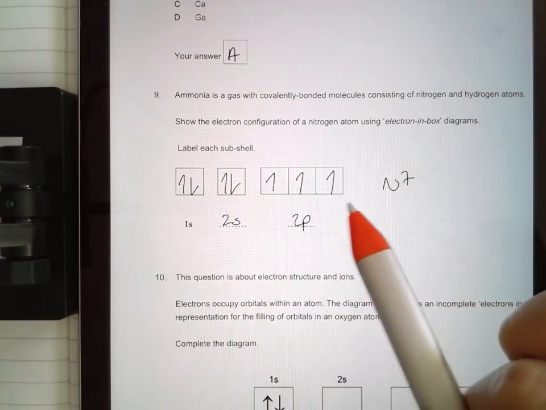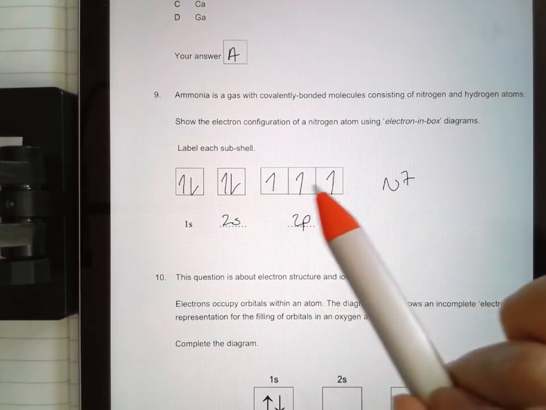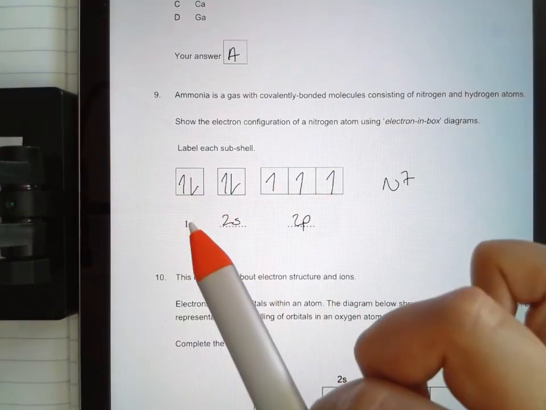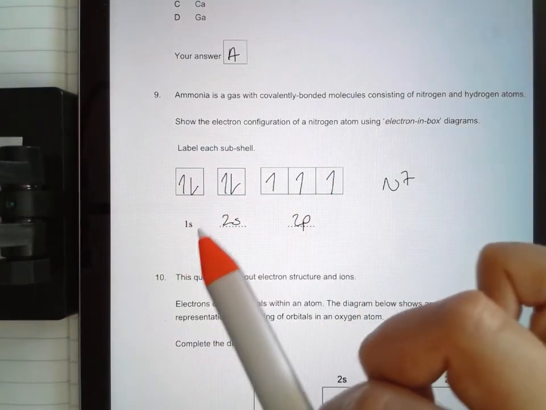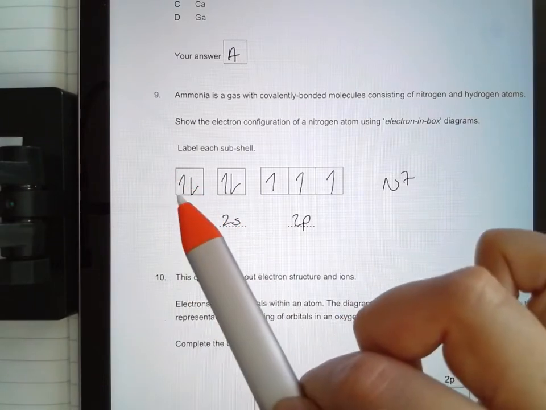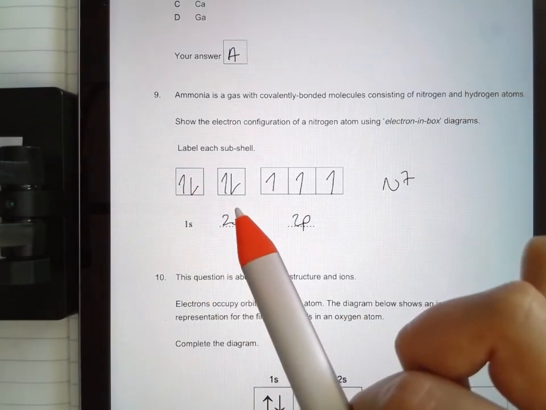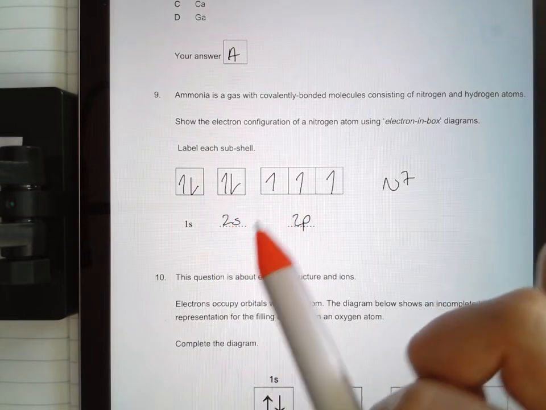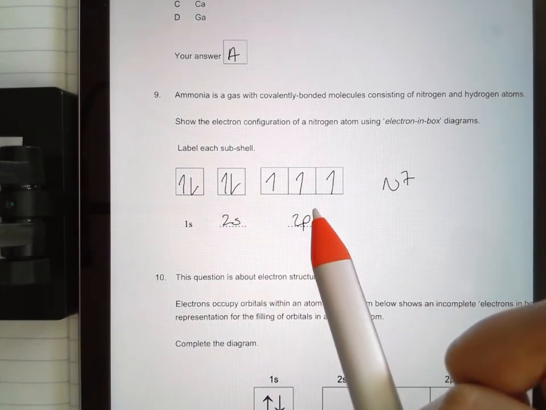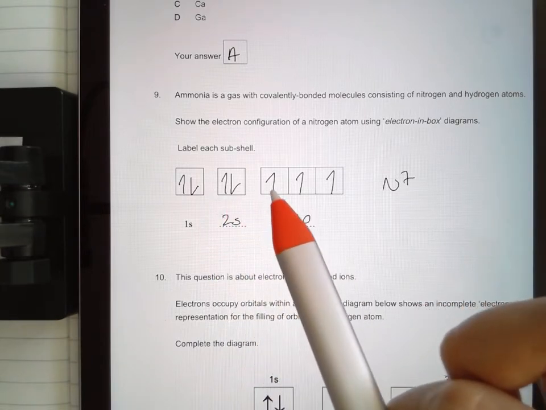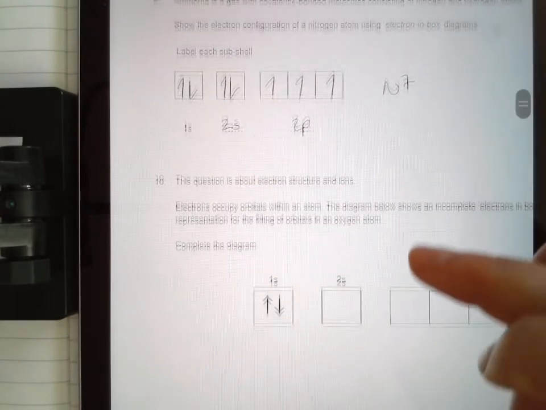If the orbitals are equal in energy, you fill singly before you fill in pairs. Back here, the 1s was lower in energy than the 2s, so I fill that completely. Then I moved on to 2s. It's lower in energy than 2p, so I fill 2s completely. Then I move on to 2p. Because they're the same in energy, I can fill singly before filling in pairs.